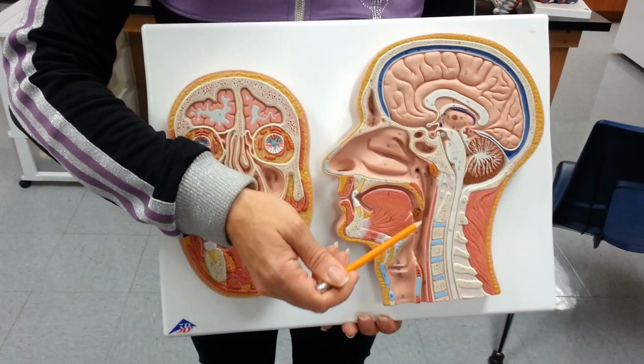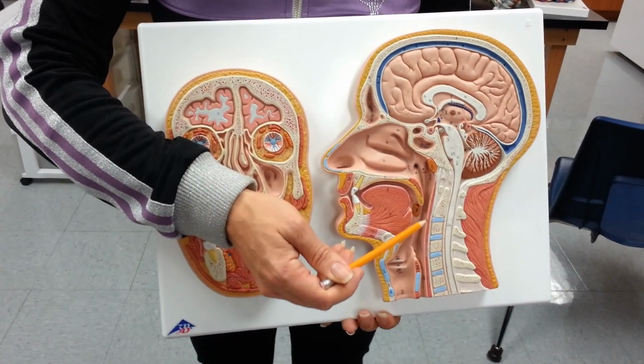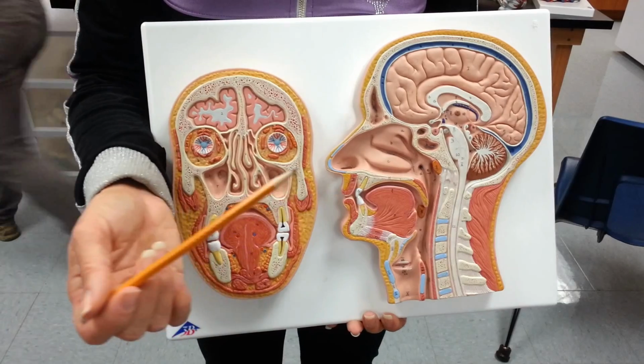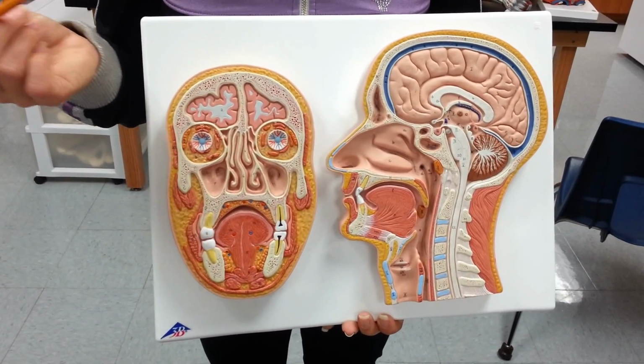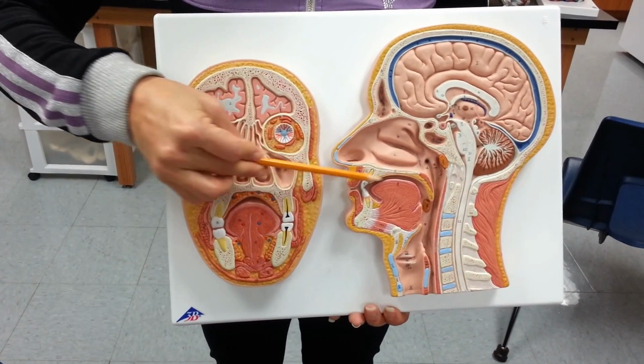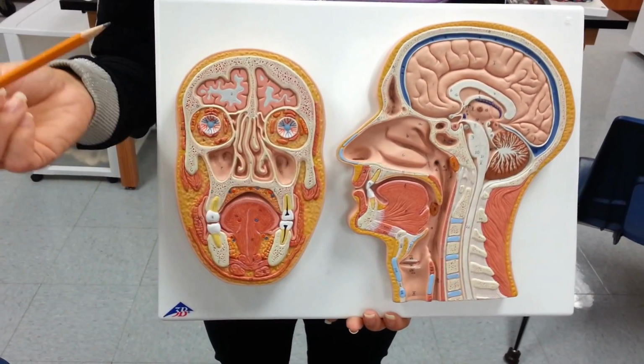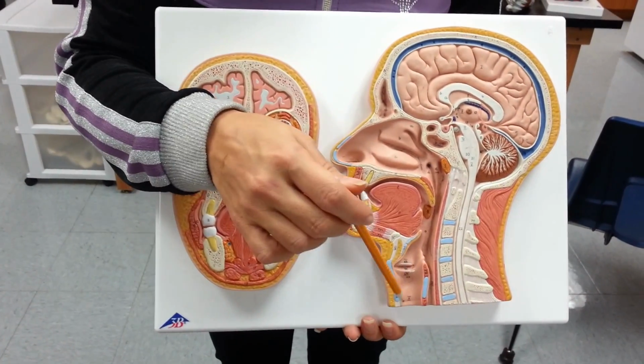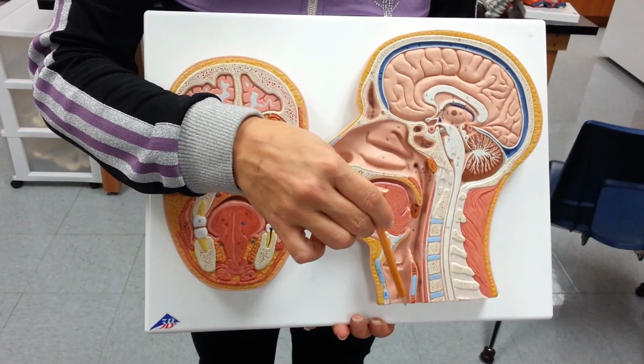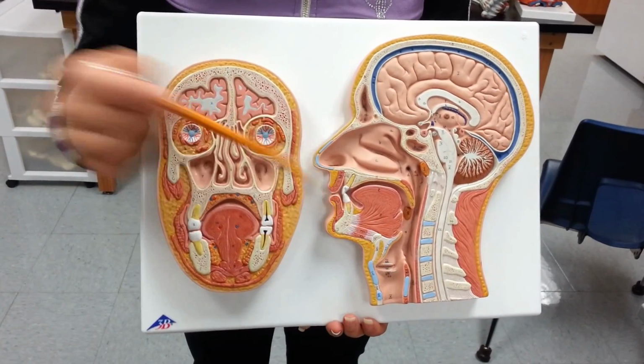Oropharynx, so the mouth comes in, so the oropharynx would be this area. Nasopharynx, oropharynx, it will take you to the area. And then the laryngopharynx is like here. Laryngopharynx is at the level of the larynx.